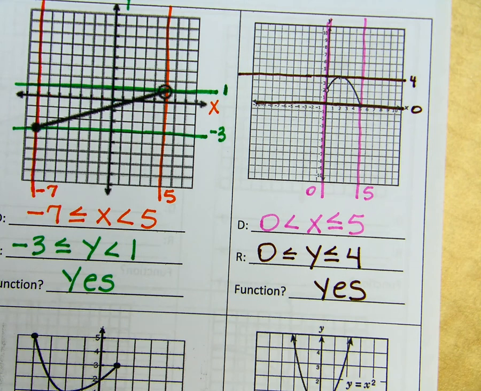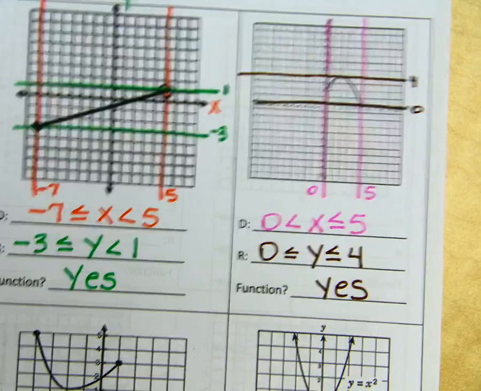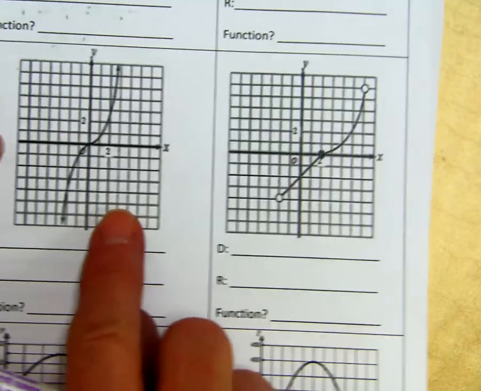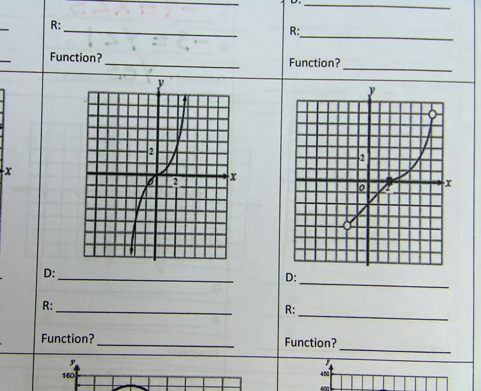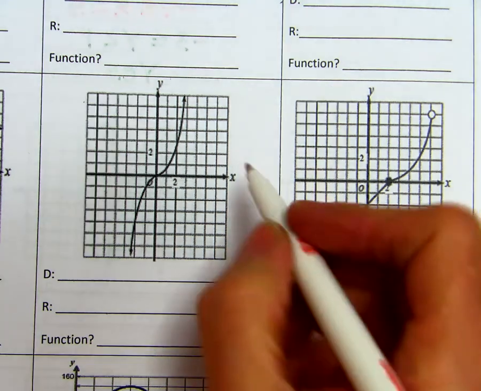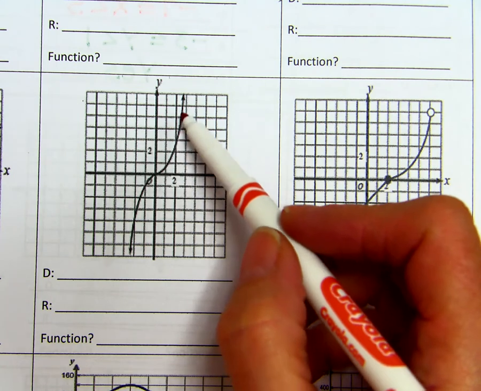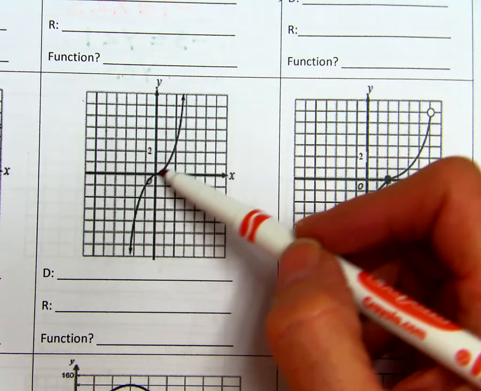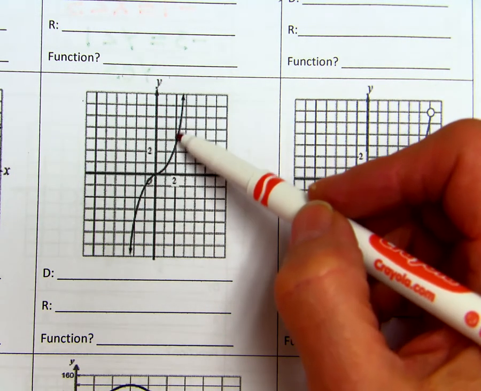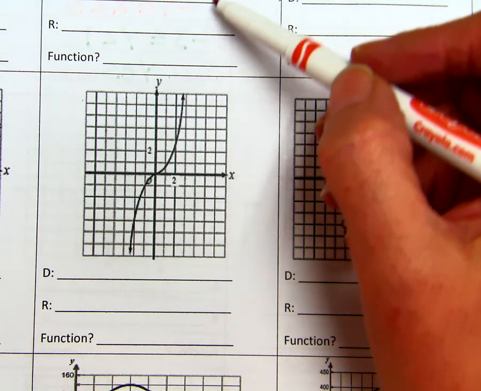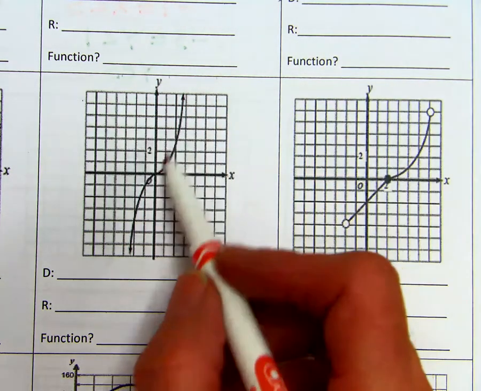The next graph that we will look at is this graph here, where what we have is in the x area for the domain, we see that this graph, while it's going up, it's not completely vertical. It is continuing slowly to the right, but it continues forever.